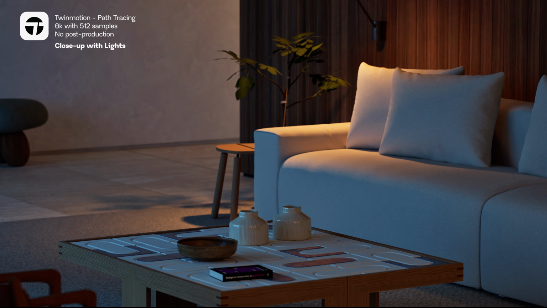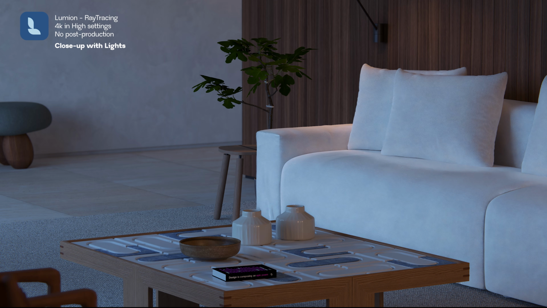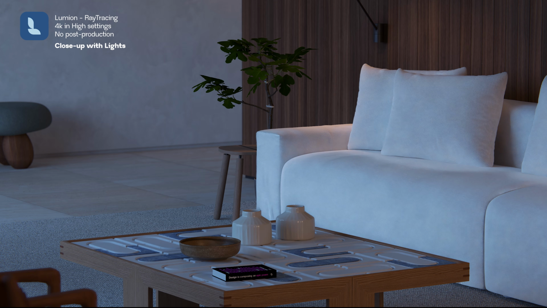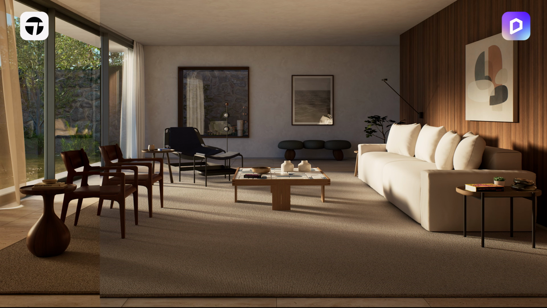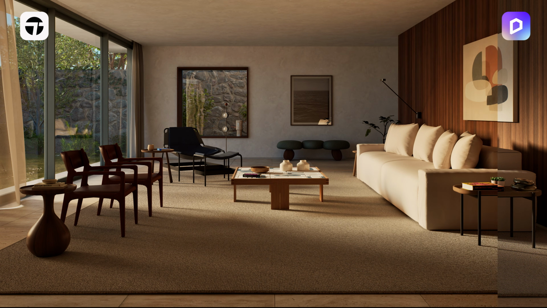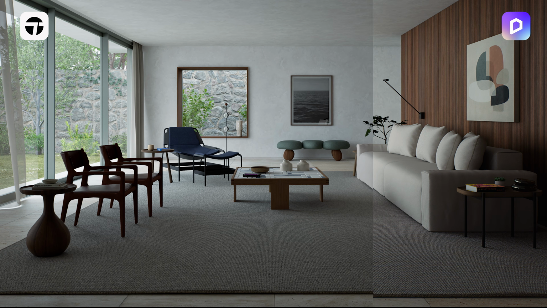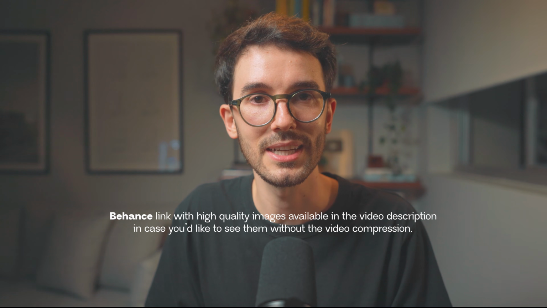Lastly, let's do the close-up with artificial lights. So again, Twinmotion, Lumion, and D5 Render. I don't want to influence you too much here, so the idea is not for me to do the comments and full analysis of the results. But remember that this is the exact same model with the exact same polygon materials. All that changed was the engine. So pause or go back if you need to really take a look at the differences.